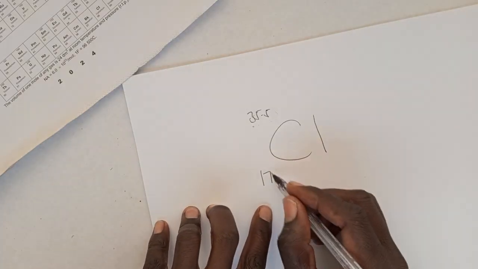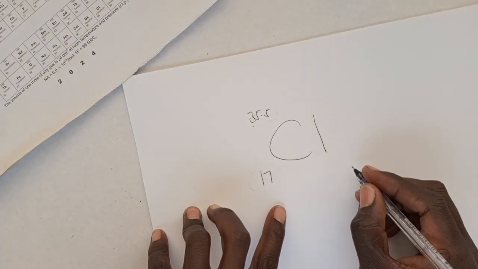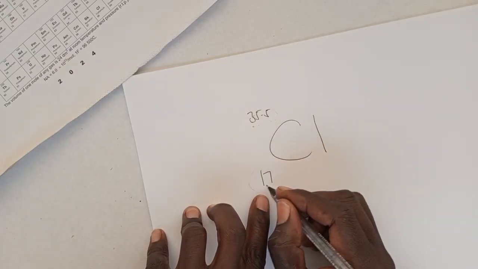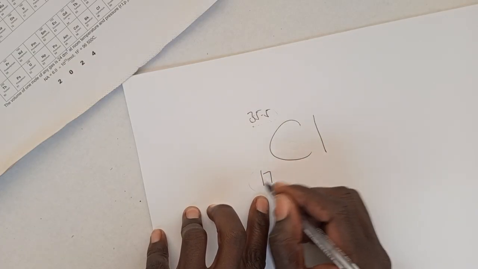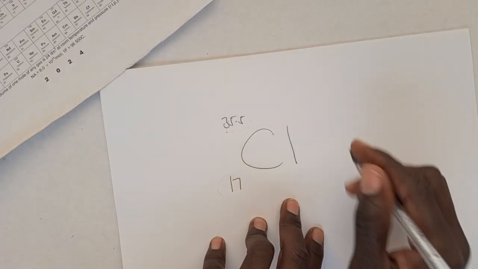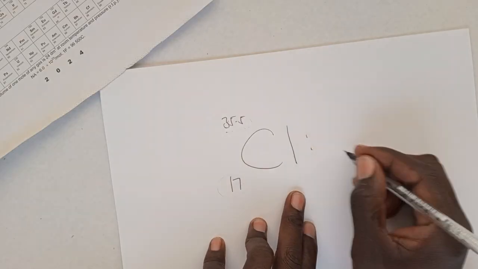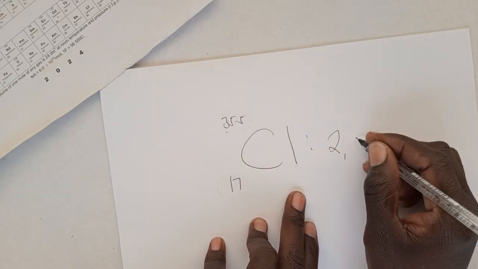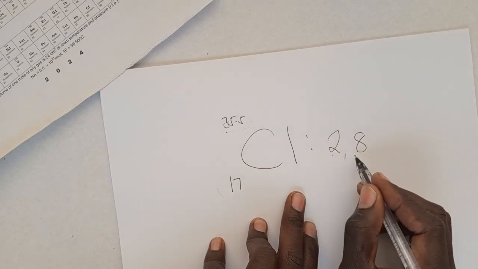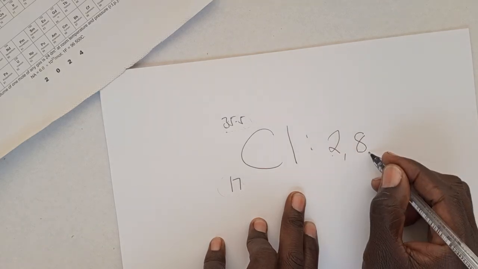So now, if chlorine has 17 as the proton number, in its neutral state it also has 17 electrons. If we are to write the electronic configuration of chlorine, we would have 2, 8, because 2 plus 8 is 10, we're remaining with 7.